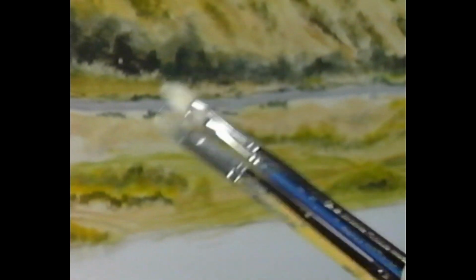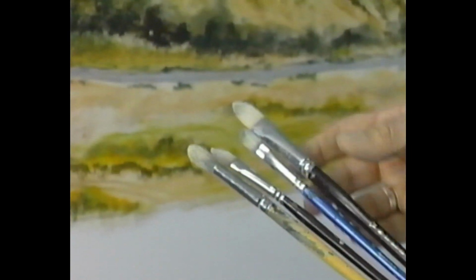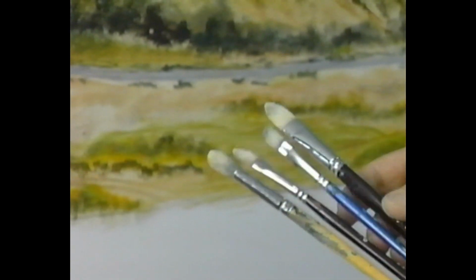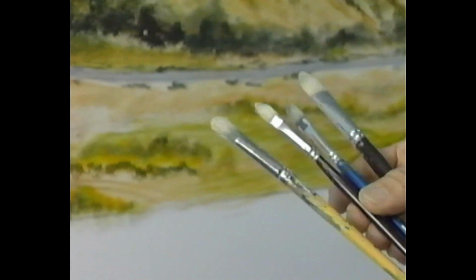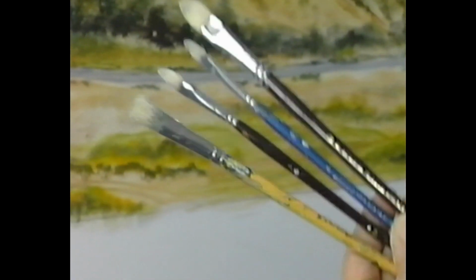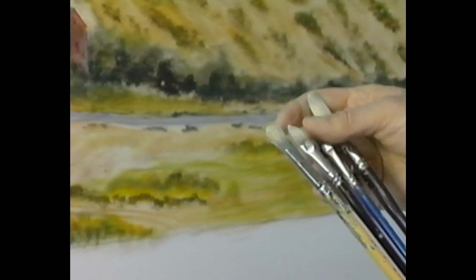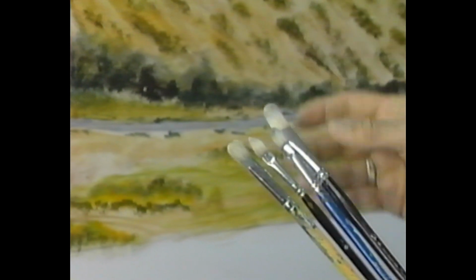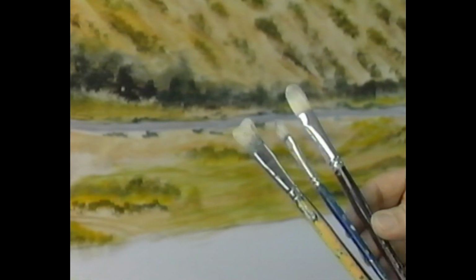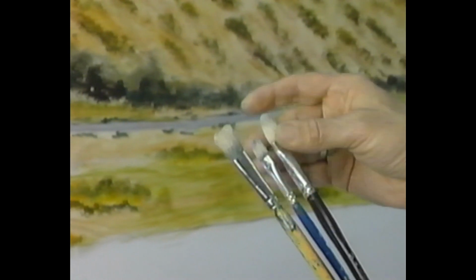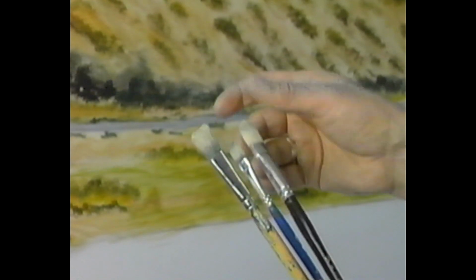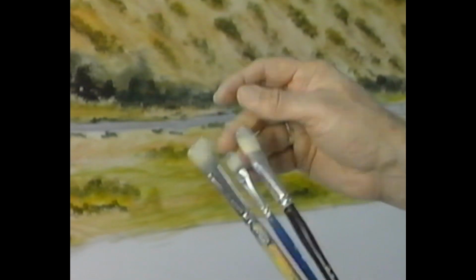I've just got 4 brushes here. I usually use a bristle brush, and these are like a couple of 4s, a 6, and an 8. Size doesn't make that much difference, but bristle brushes are good. And sometimes to smooth it out, I'll later use a fan brush or a brush that has some sable in it.